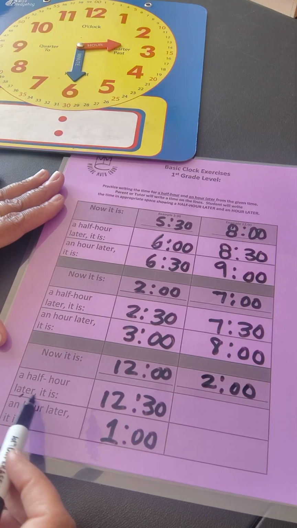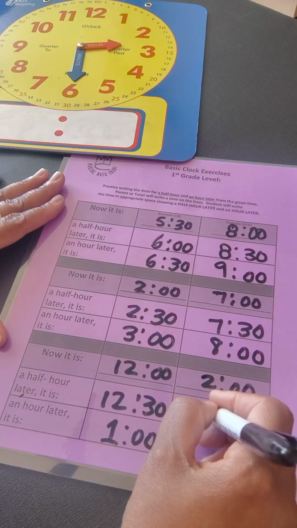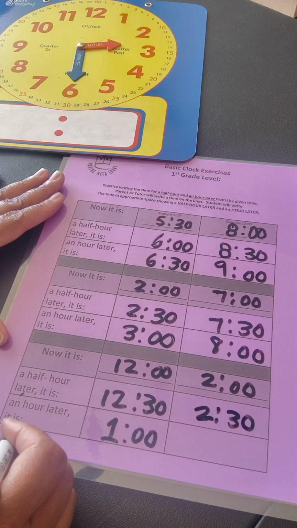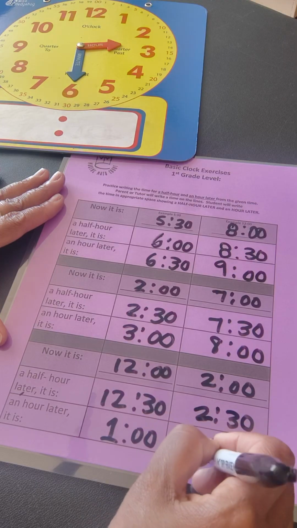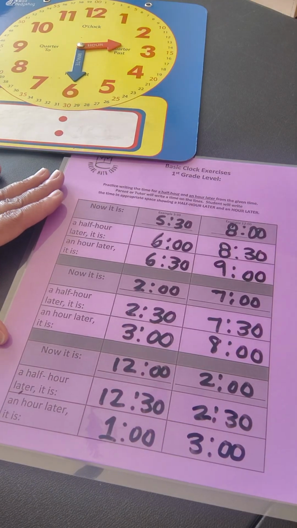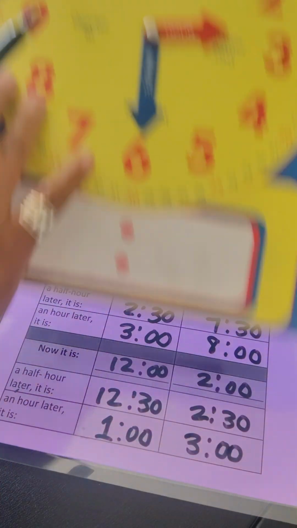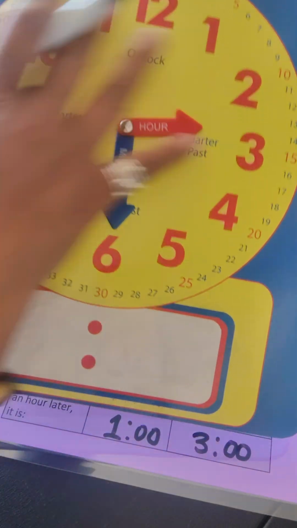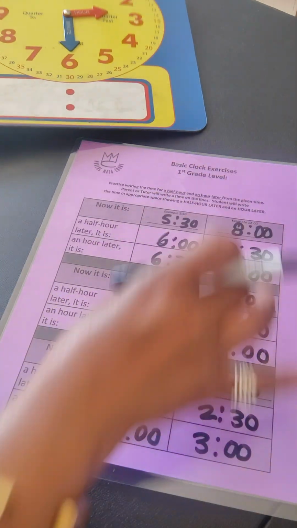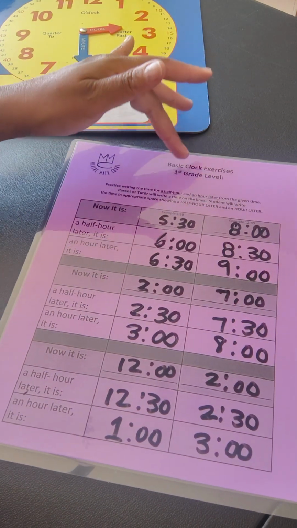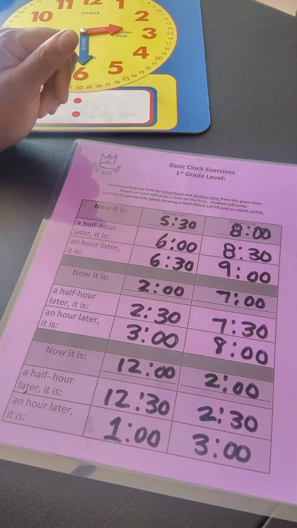A half hour later, it is 2:30. An hour later, it is 3 o'clock. So again, write it here. If you have to show it on the actual clock, you have a mini clock, show it and fill it in. All right, this is your first grade level basic clock exercises.